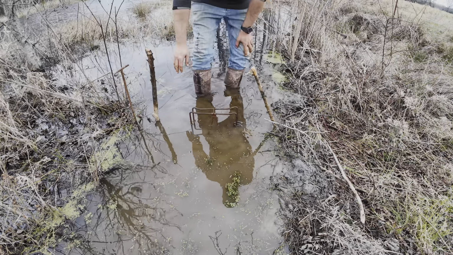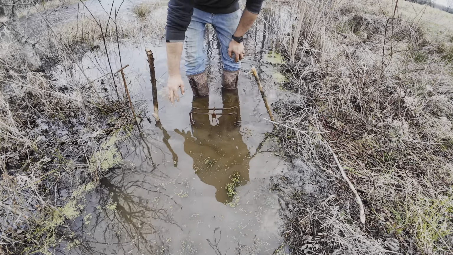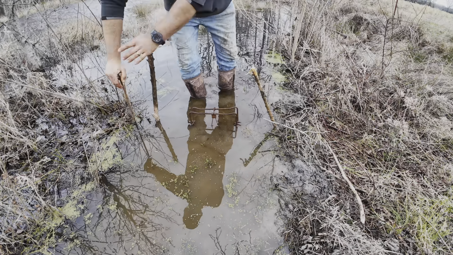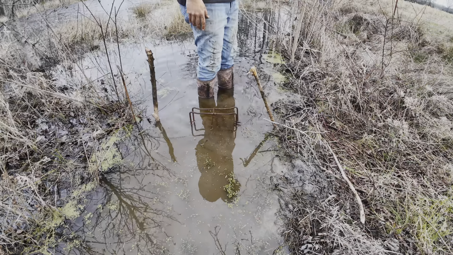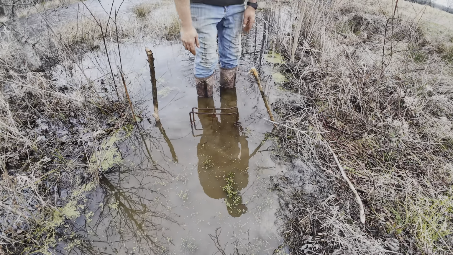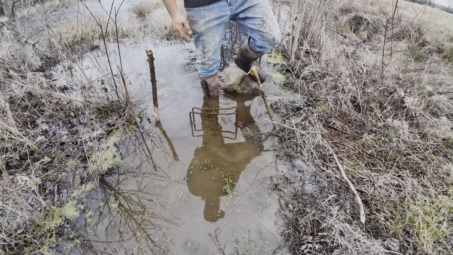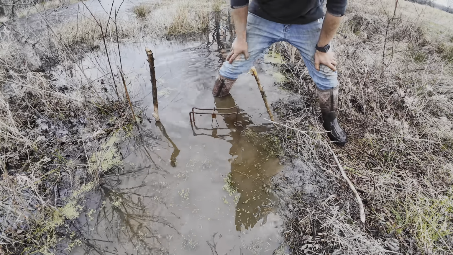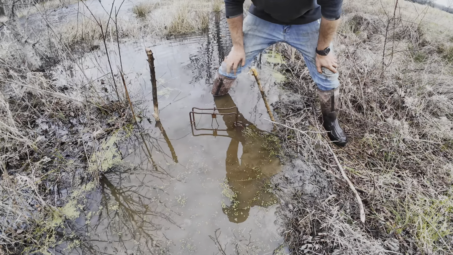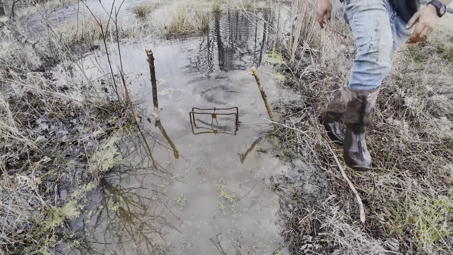I am going to try and, you see this gap right here? I have a feeling that a beaver's going to try and make that gap. So all I'm going to do is grab some more material and kind of fill this in, maybe fill this side in, and pretty much just force them to go through our set right here. And that's it. That's as simple as it gets. We're going to do 2 more just like that.